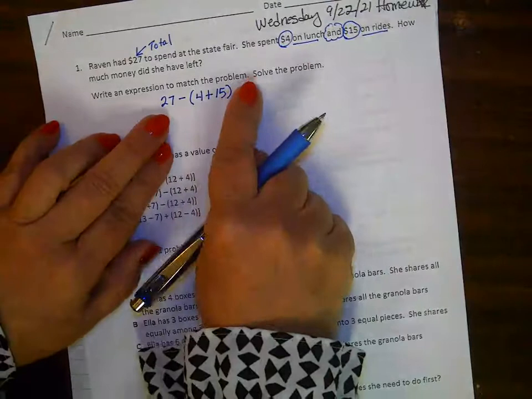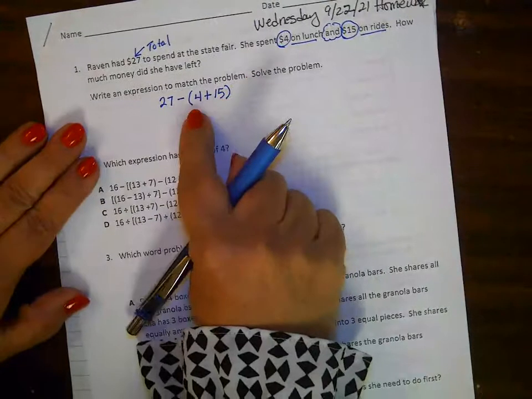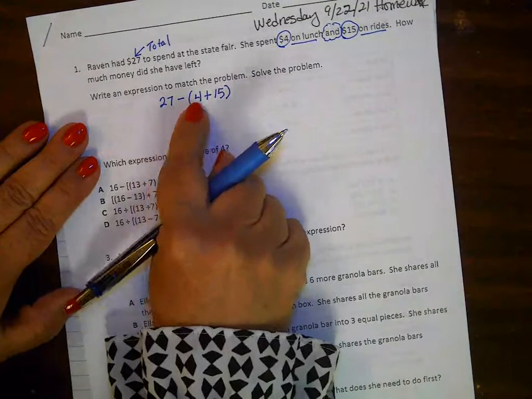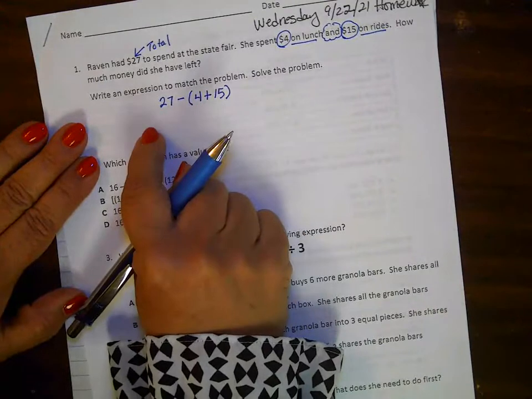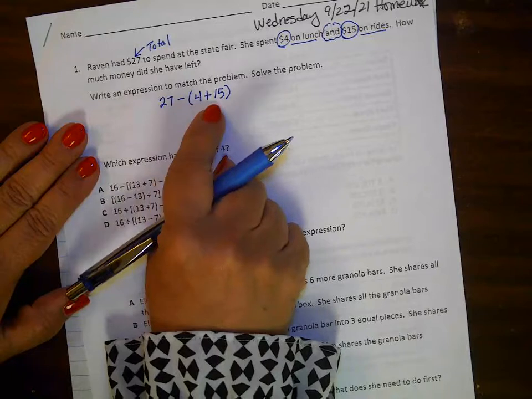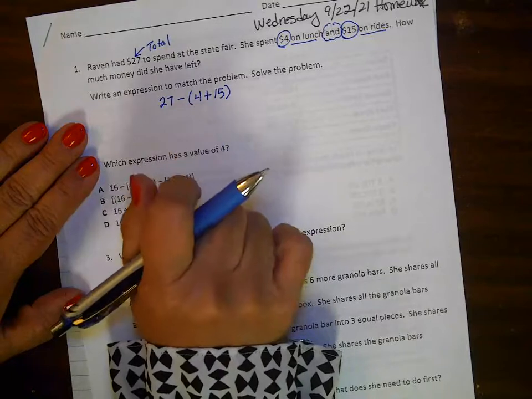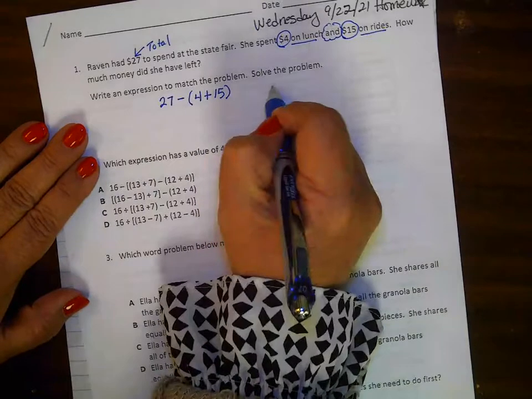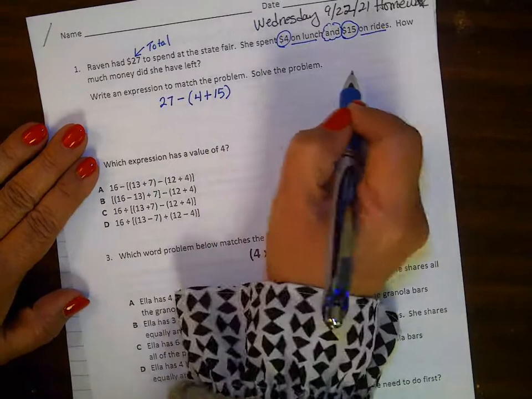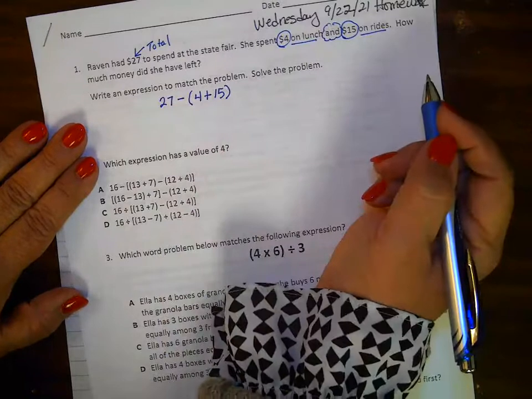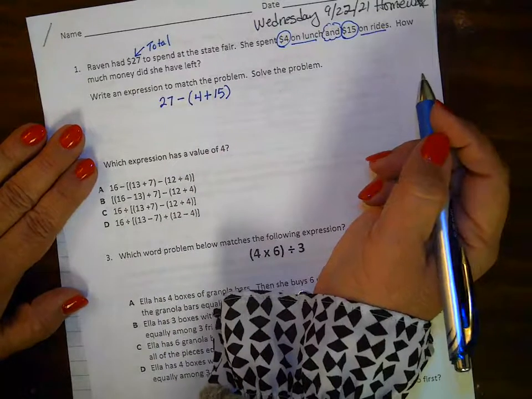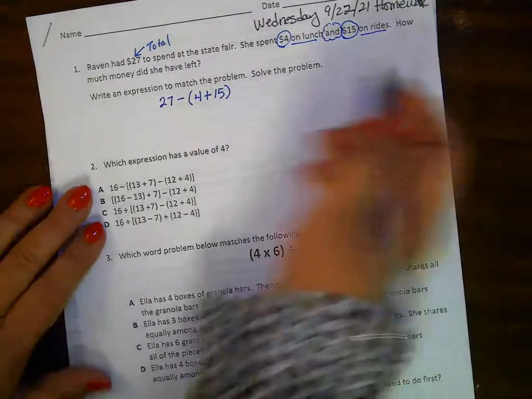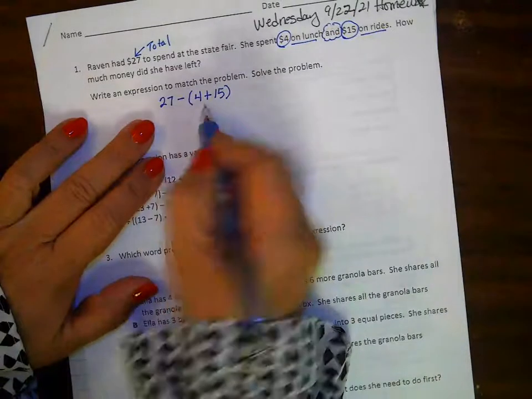I put my grouping because if I didn't, in order of operations, I would end up subtracting 27 minus 4. And then from that, it would add 15, and that doesn't make any sense. If you put 27 minus 4 plus 27 minus 15, does she have two $27 bills? No, she only had one set of $27 that she had in her pocket. So now she has the 27, and we're going to do it this way.